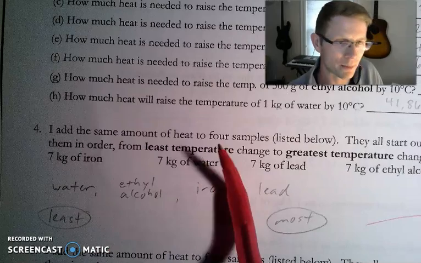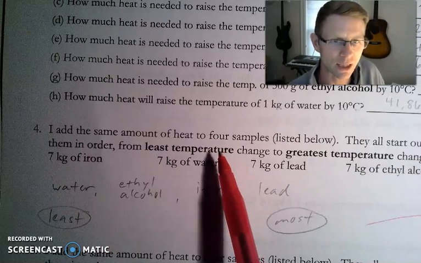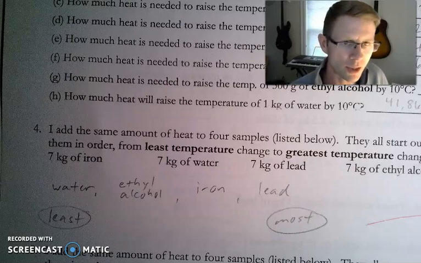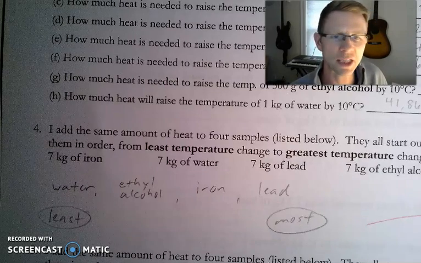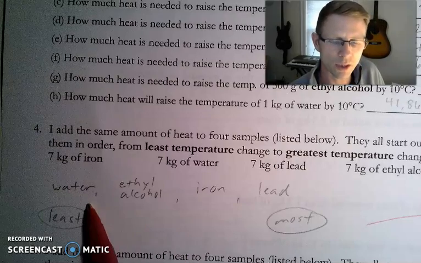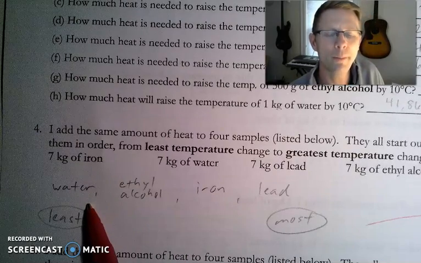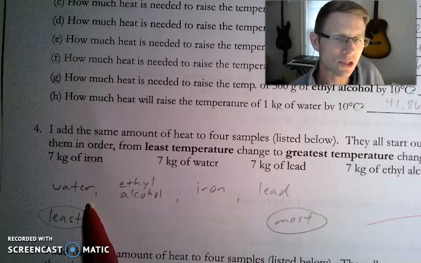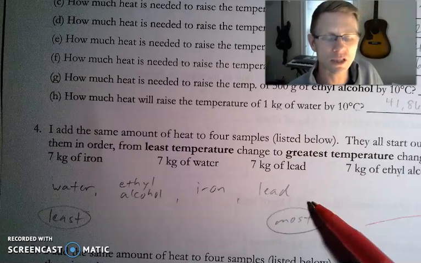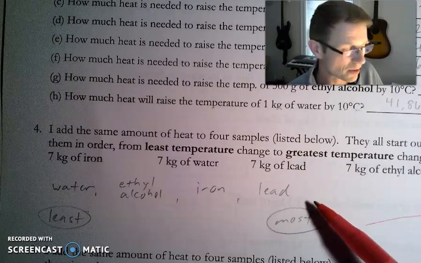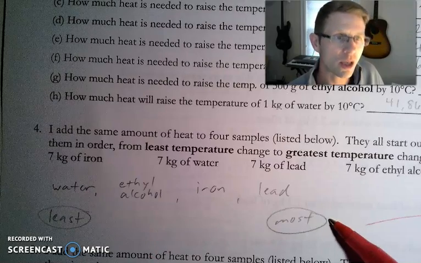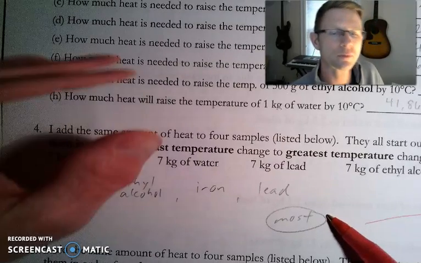Number 4 is really about specific heat. They're all 7 kilograms. It's not about the mass. They all had the same amount of heat flow. It's not about the heat. It's about the specific heat. It's about the substance, and water resists the most. So it has the least temperature change. Lead resists the least. Its specific heat is only 130 compared to the 4,000 something for water. So that changes temperature the most.